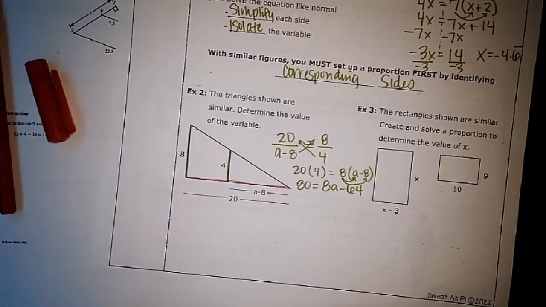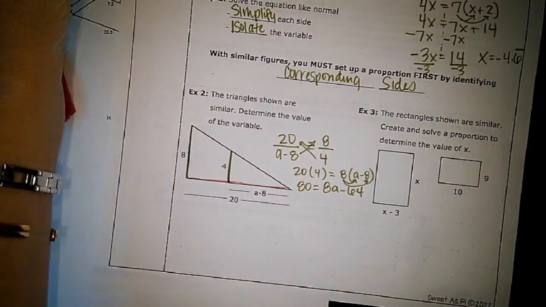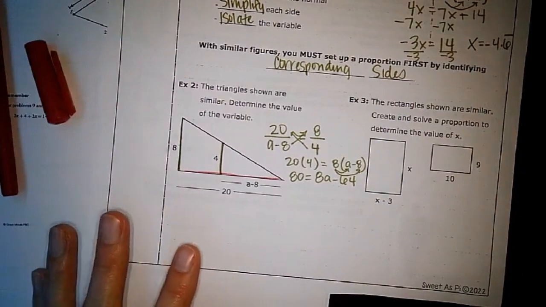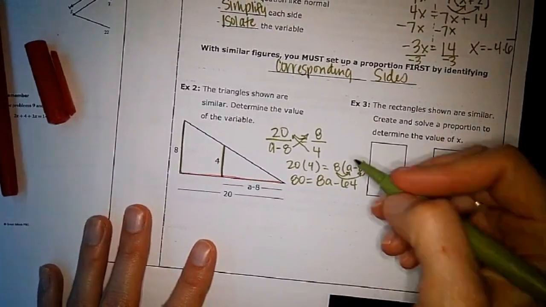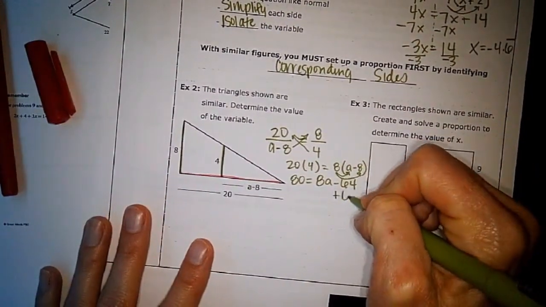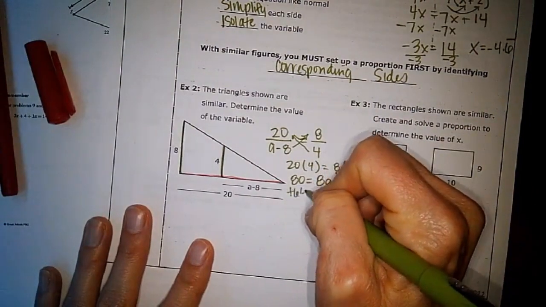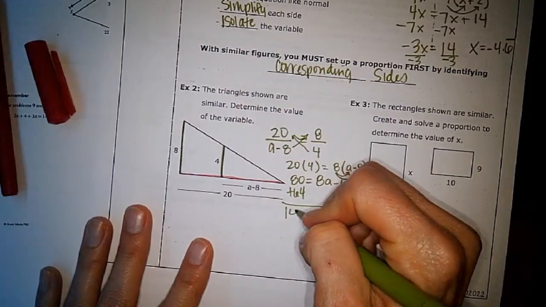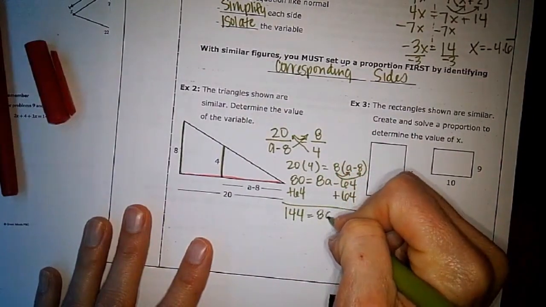We're subtracting 64 from both sides? Why are we adding 64? Because we do the opposite operation. Opposite of subtraction is addition. Add 64. What is 80 plus 64? Good job.